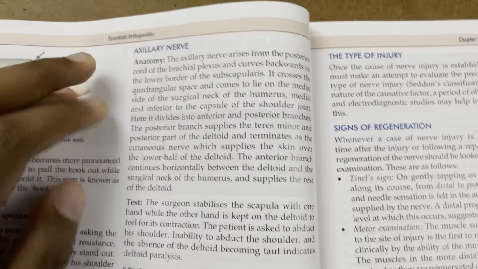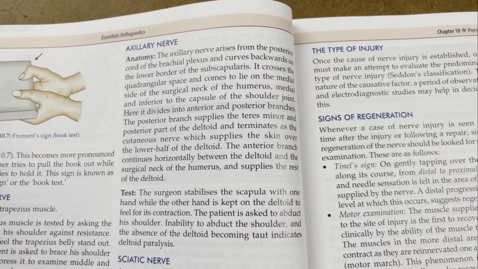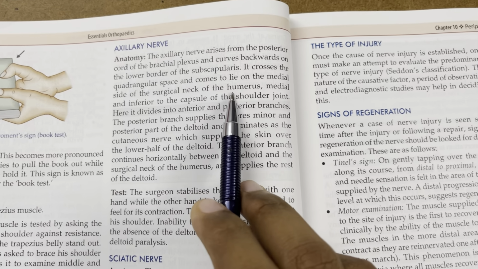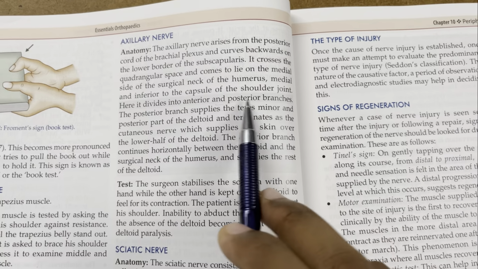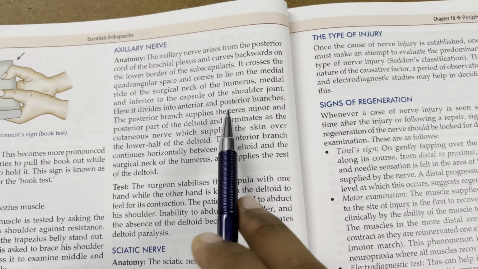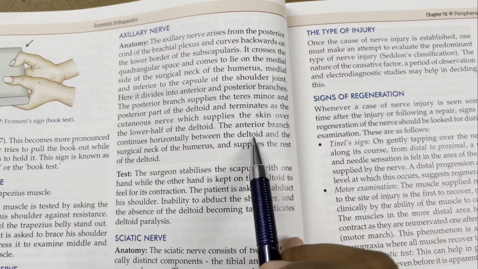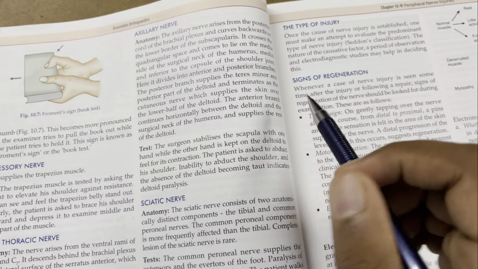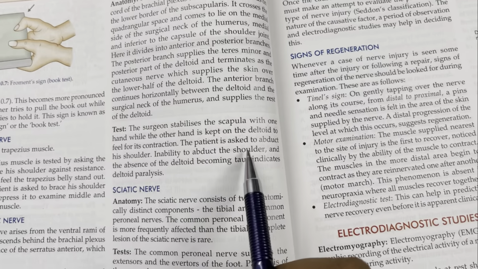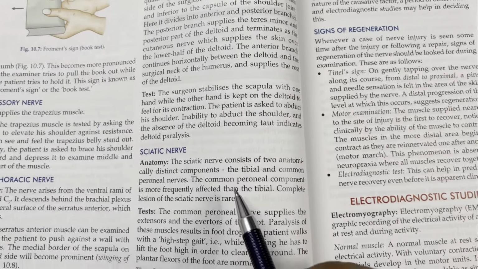Here you ask the patient to push against a wall with both hands, and you'll see winging of the scapula. Next, axillary nerve. It arises from the posterior cord of the brachial plexus. It curves backwards on the lower border of the subscapularis muscle, crosses the quadrangular space, and lies on the medial side of the surgical neck of the humerus. It divides into anterior and posterior branches. The posterior branch supplies teres minor and the posterior part of the deltoid, and also gives sensory supply. The anterior branch supplies the rest of the deltoid. To test the deltoid muscle, you abduct the shoulder. Inability suggests deltoid paralysis, and you also try to palpate for the muscle belly of the deltoid.